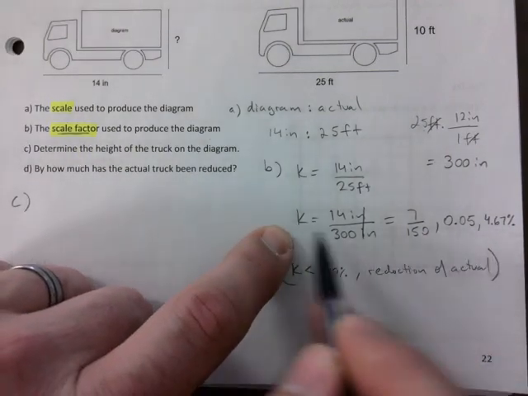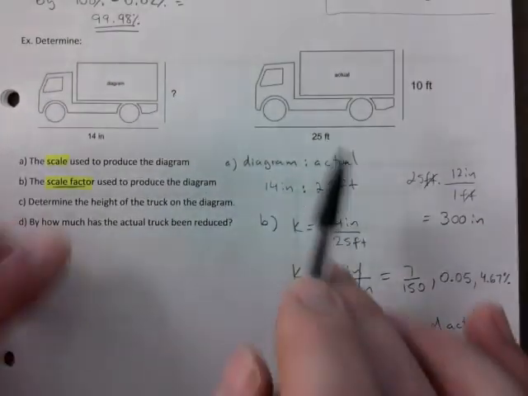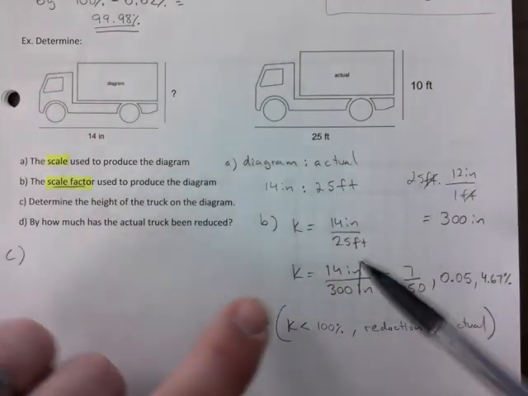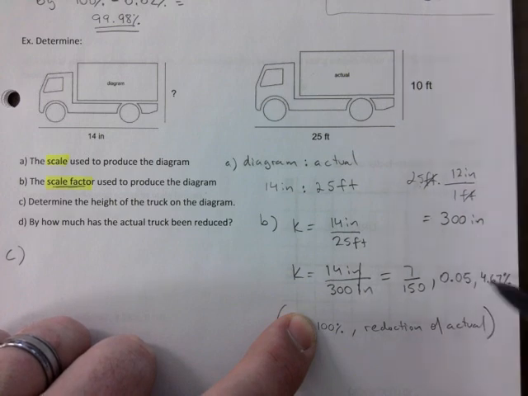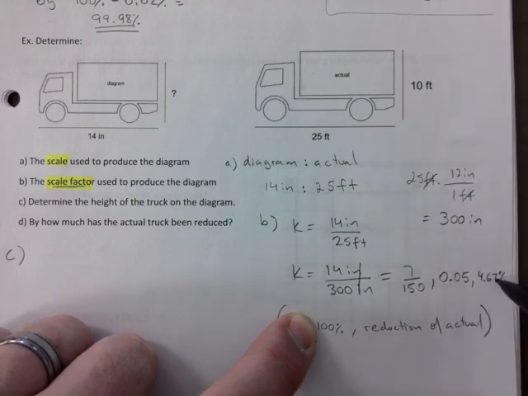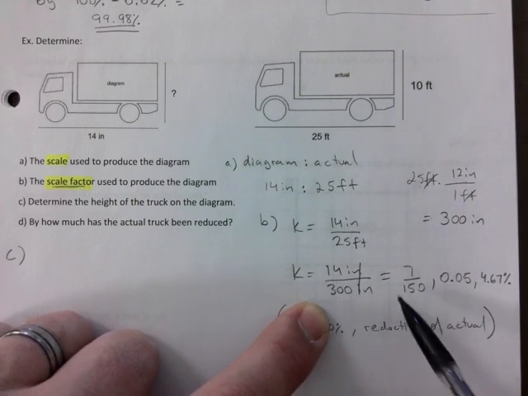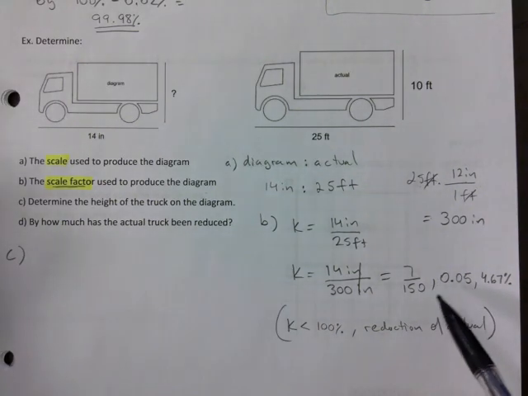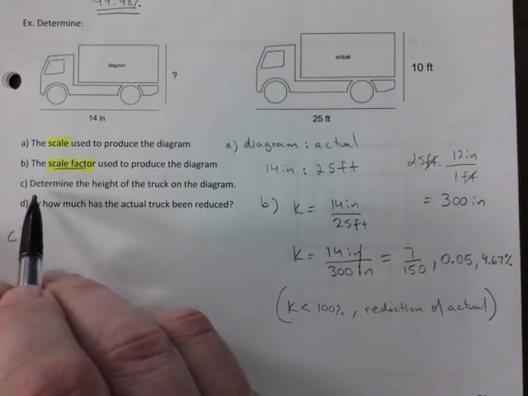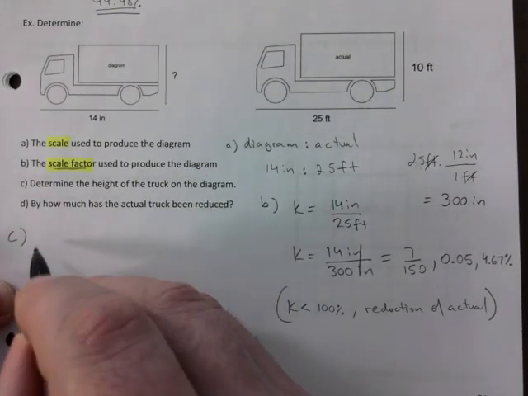It stays like this. Every single dimension between the two is related by this one of these. They're all the same. Okay, I tend to use my fractions when I work with these. I don't like to use the decimals because then I'm losing some accuracy because of the rounding. So for C, determine the height of the truck on the diagram.